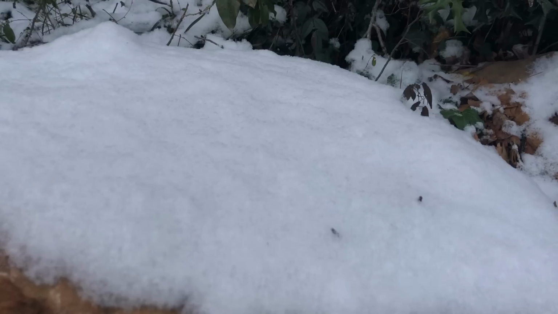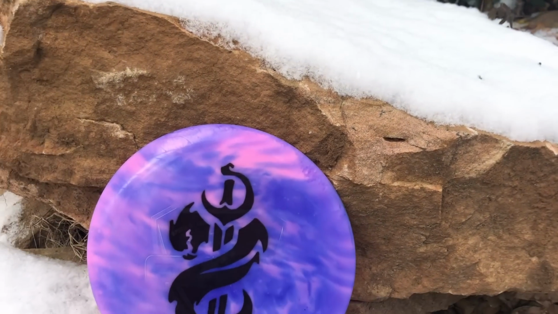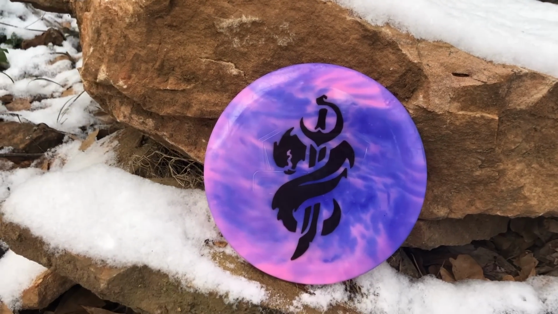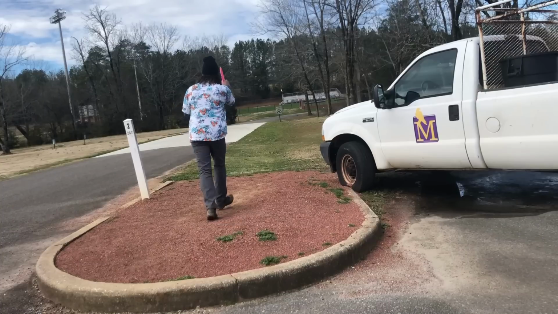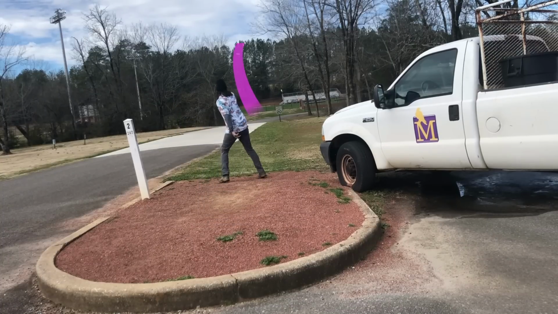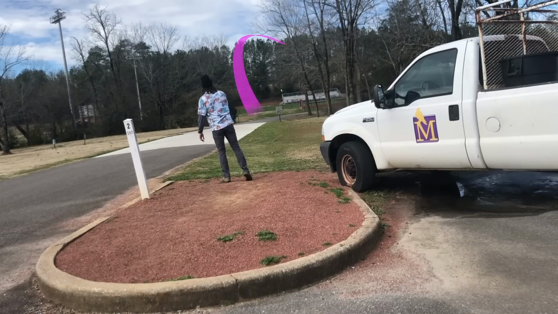I love the Fusion Felon because although it is reliably overstable and is going to fade out at the end, due to it being in the Fusion Plastic, it's pretty workable, so I don't feel like I have to tear my shoulder out just to get it to hyzer out. I can throw this thing on some mean flex lines as a forehand, but also throw it nice and flat and just know it's going to ride straight with a fade at the end.